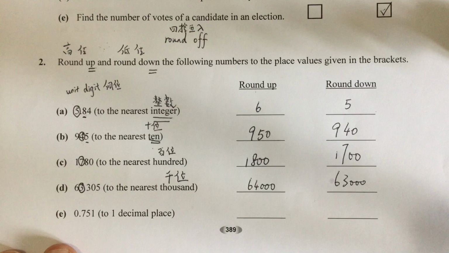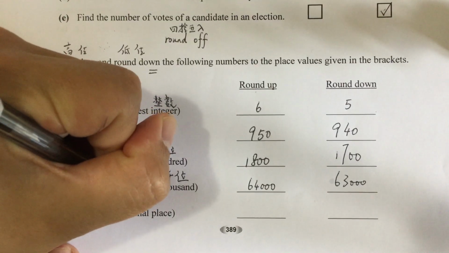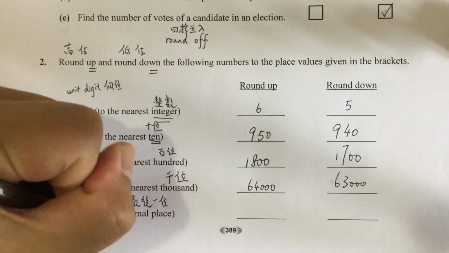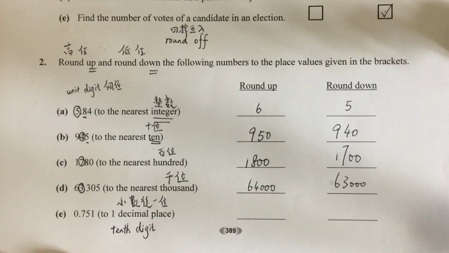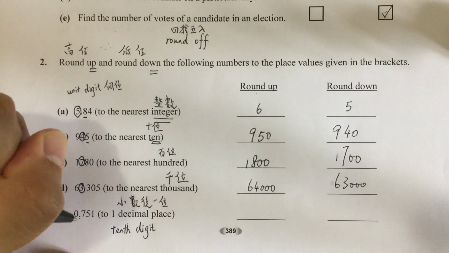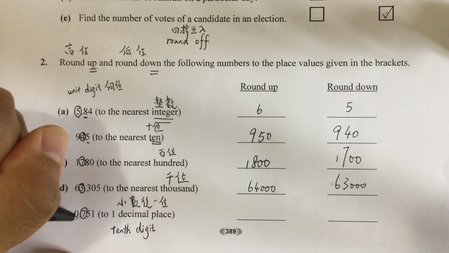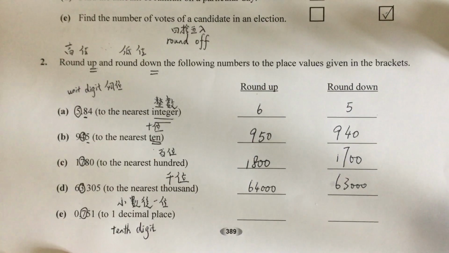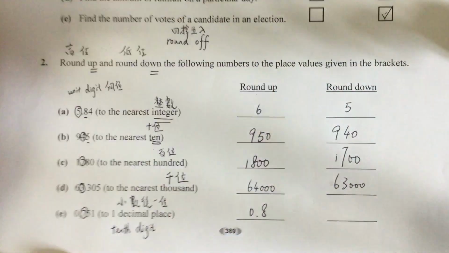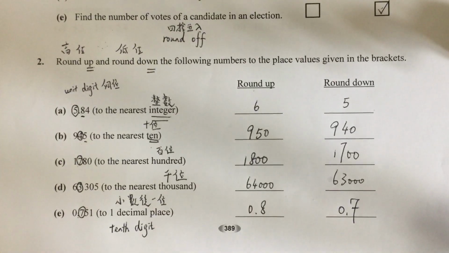So for part E, this is the final part of it. We will see that to 1 decimal place. 1 decimal place in Chinese is called 小數後一位. That means we are going to consider the 10th digit, 十分一位. So we will consider the digit after the decimal point, this 7. That means I consider one place after the decimal point. So if I want a round up, I want to make it one bigger, so this is 0.8. And for this one, it's 0.7. So we have finished the round up and round down.